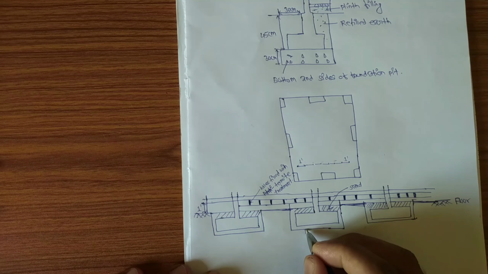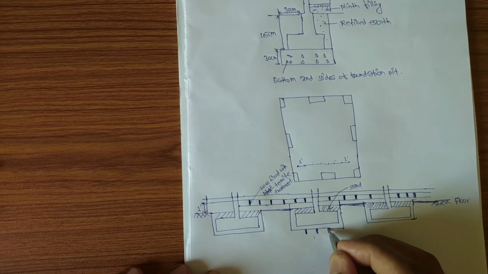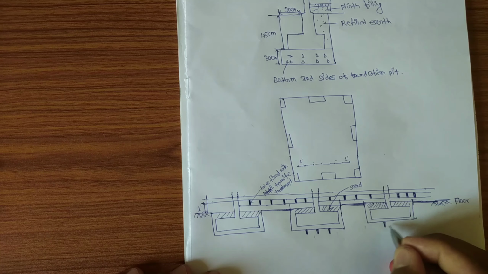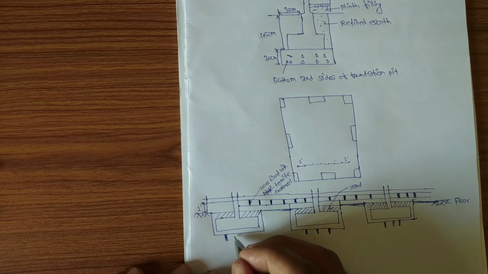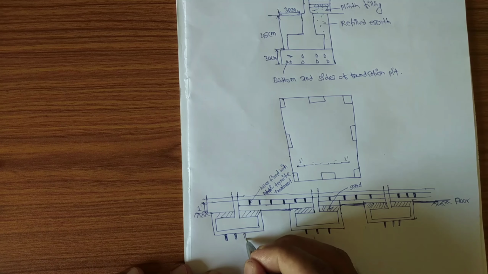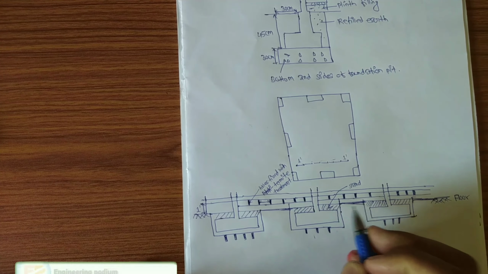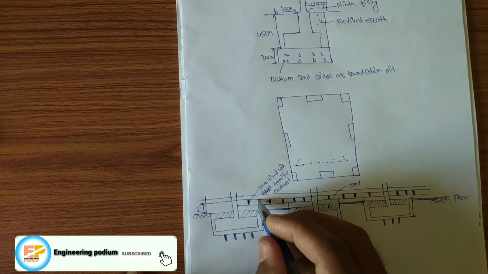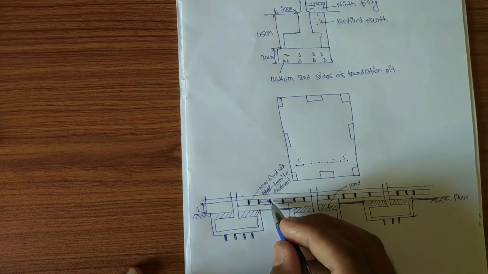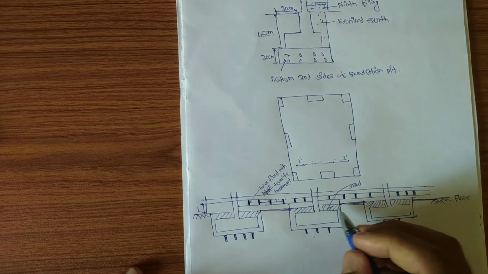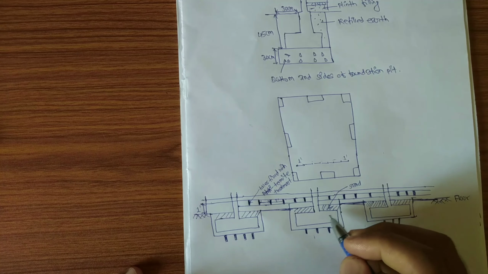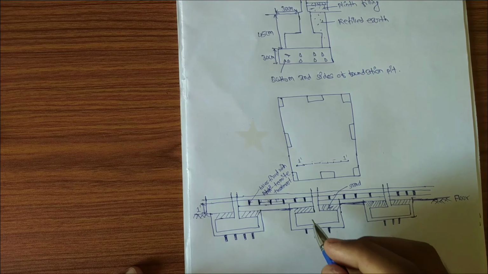You can provide the anti-termite treatment below the foundation also. If you want, you can use it in this position also, so that termites will not enter your foundation work. While doing the foundation work, we must provide the anti-termite treatment at a gap of 1 feet, and we must fill the foundation depth with sand, not soil, so that it resists the earthquake wave.